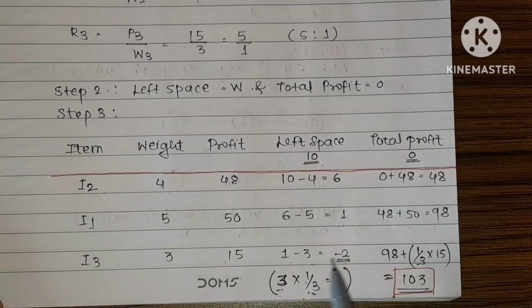So how to choose the portion? The left space, which is 1, divided by the total weight of this I3 item. This portion of the total weight is going to be added to the knapsack.